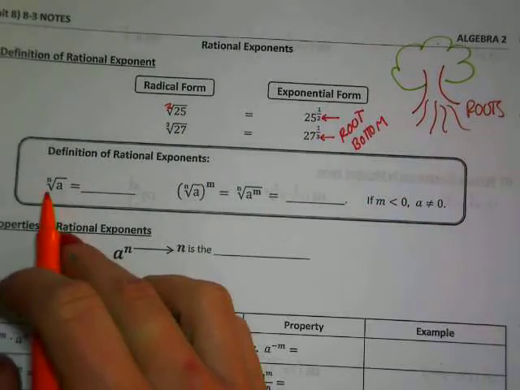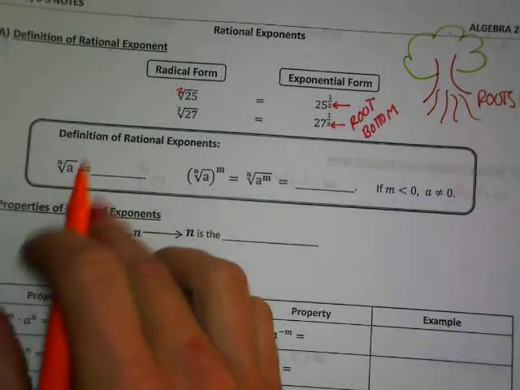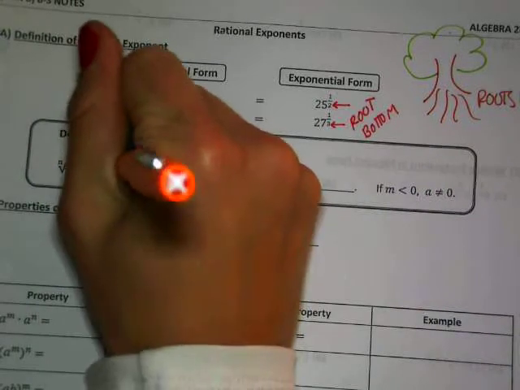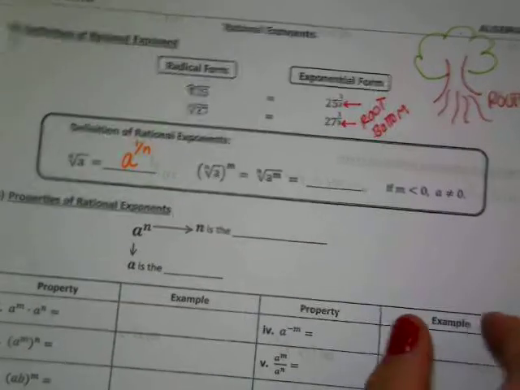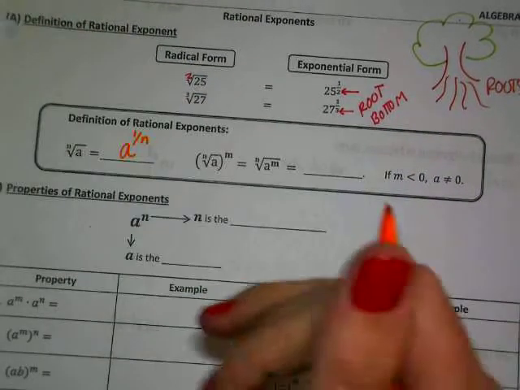This little box here is just kind of generalizing. So if you take the nth root, so any kind of root, and you want to write it in exponential form, you're going to do 1 over n, with the root still going on the bottom.